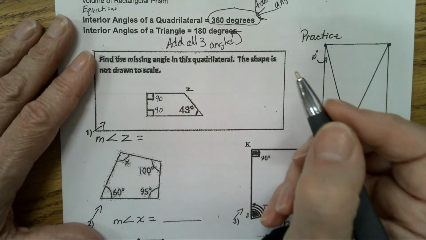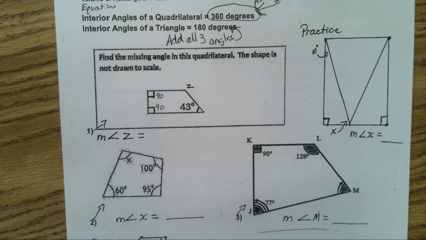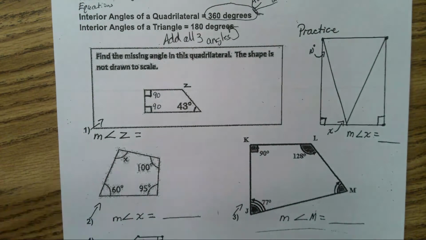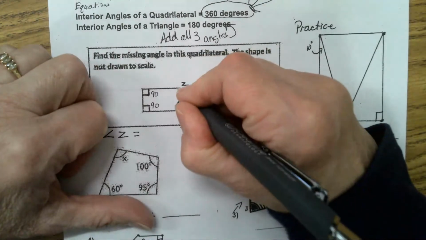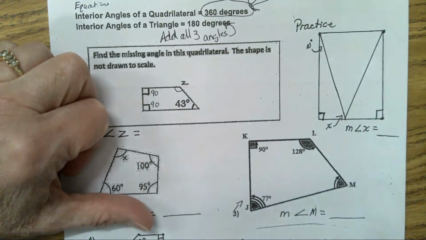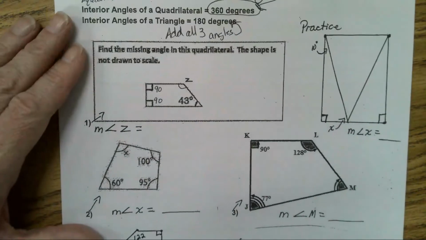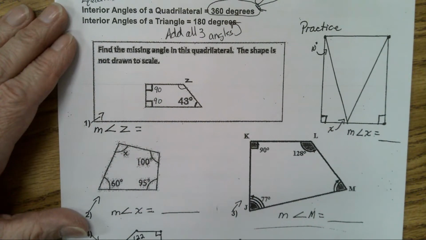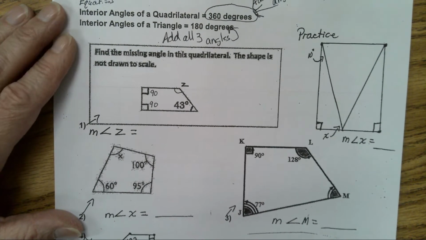All right. So, Caden, what am I going to do to find angle Z? What am I going to have to do to find Z? So tell me what to do. There is no multiplying. This is one of the few things we don't have to do multiplying.